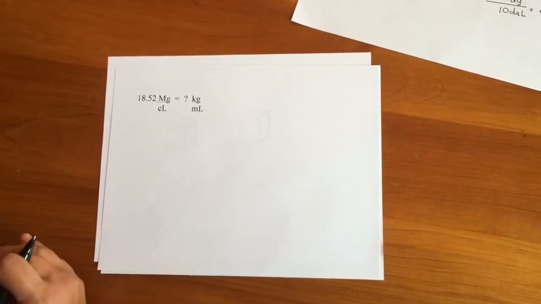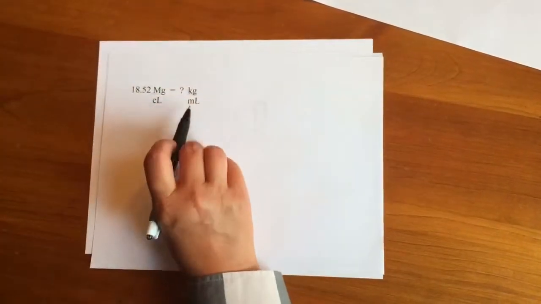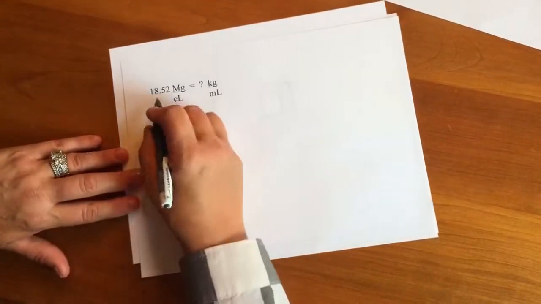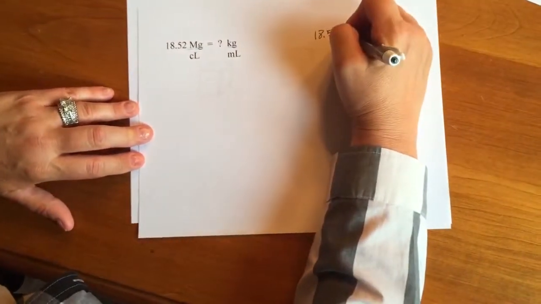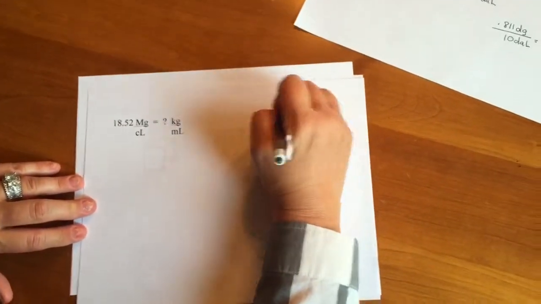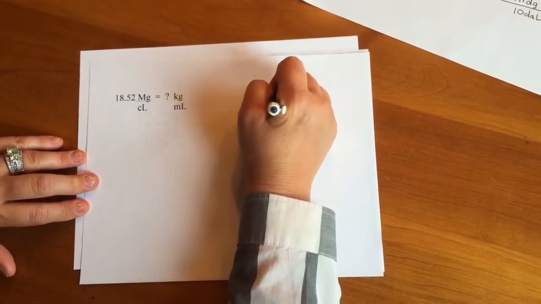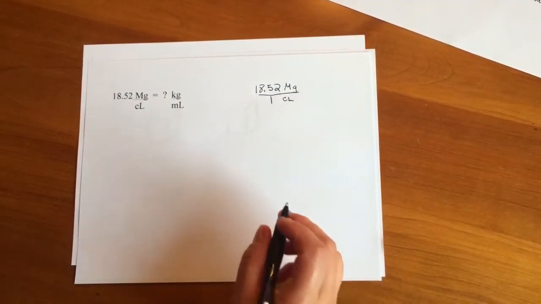18.52 megagrams per centiliter, and we want to convert to kilograms per milliliter. So again, we're going to look at the 18.52 megagrams per centiliter as this over 1 centiliter. So we're going to do it in two portions again.